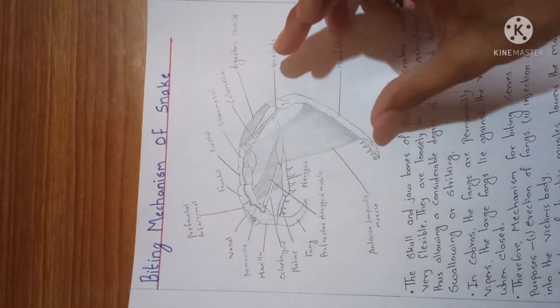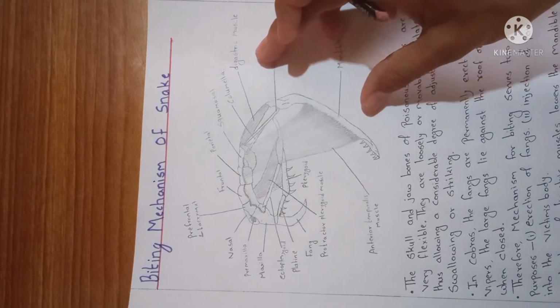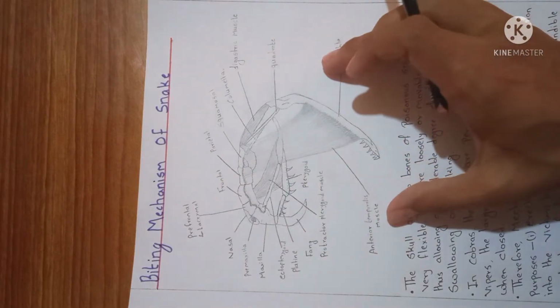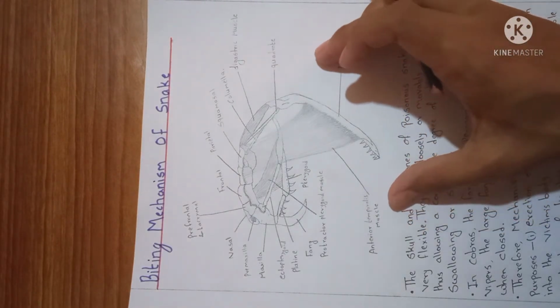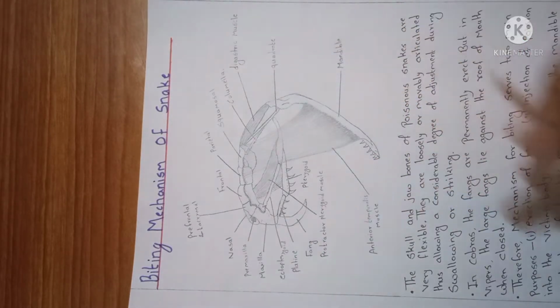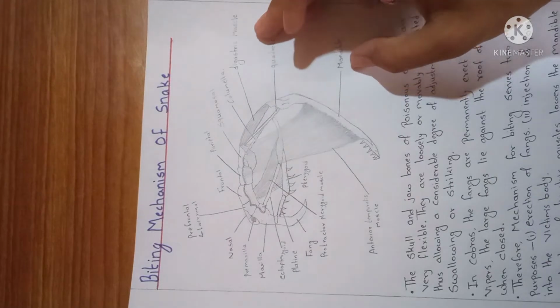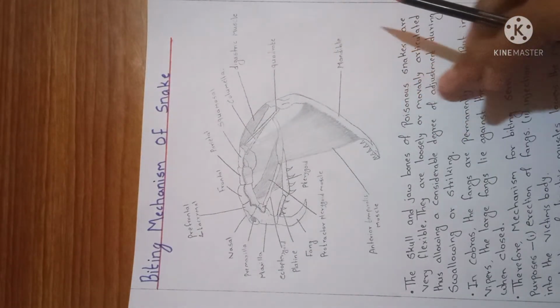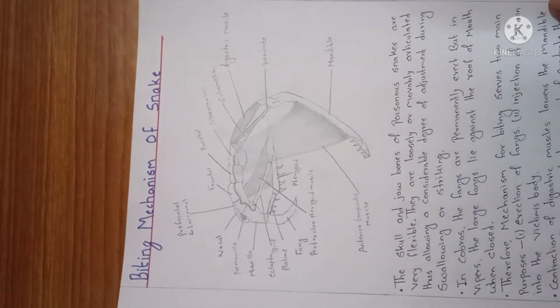Today we are going to discuss the biting mechanism of snake. At first, you have to make the figure for your exam and it is mandatory, and if you make this figure well, then you will get the full mark. So at first we are going to discuss the process according to the figure.